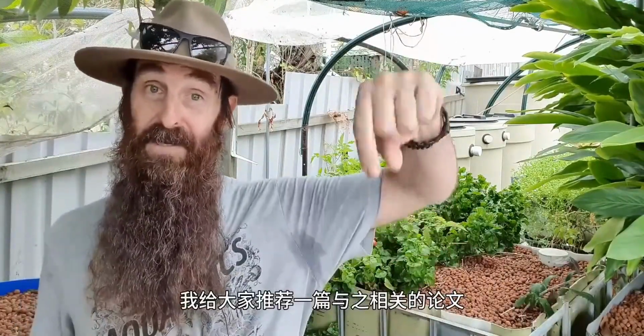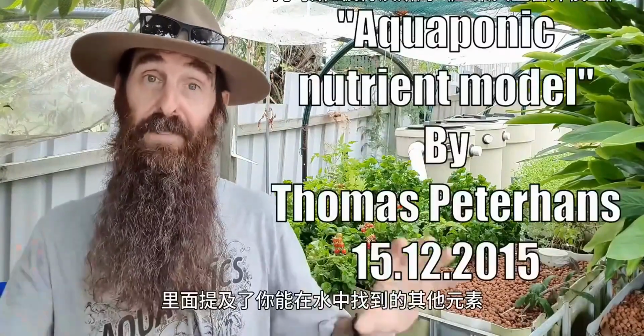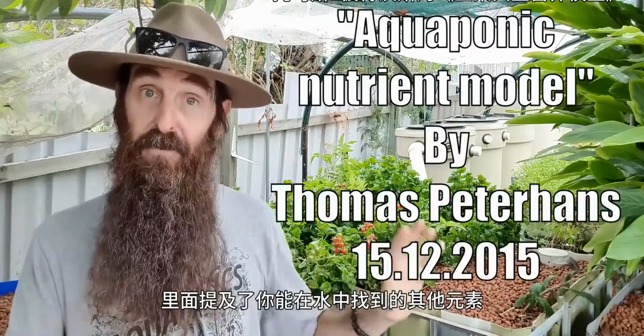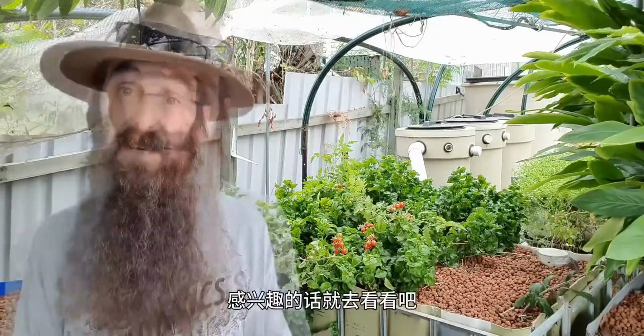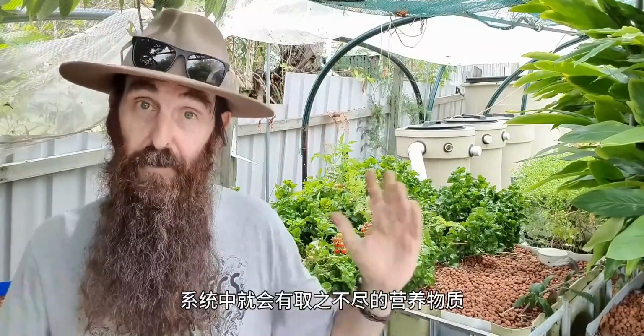And I'll link to a paper down in the description below that runs through the other elements that you will find suspended in the water column and not necessarily in the solids released by the fish. So check that out if you're interested. And the bottom line is, as long as the fish are well fed, there will be more than enough nutrients floating around in the system to grow you some very healthy plants.